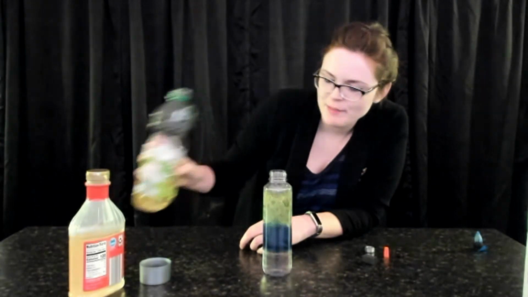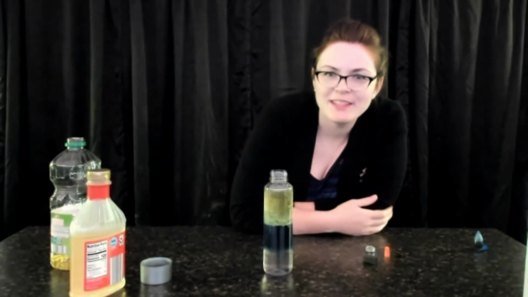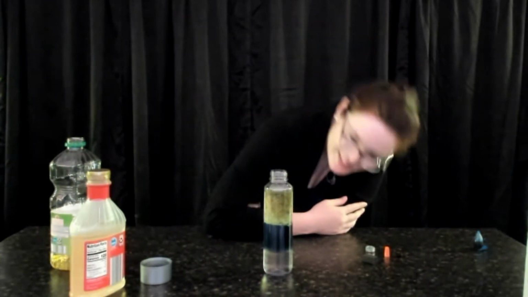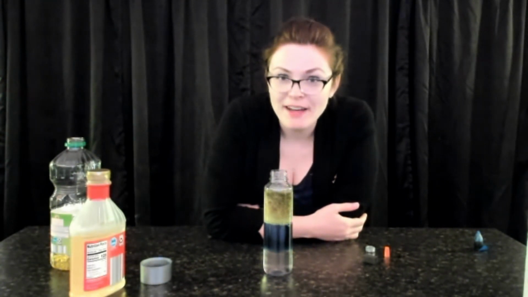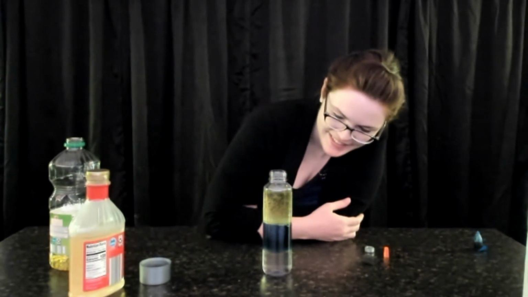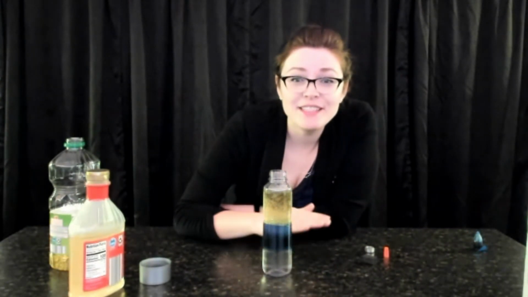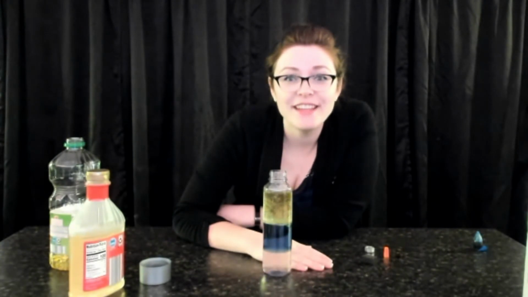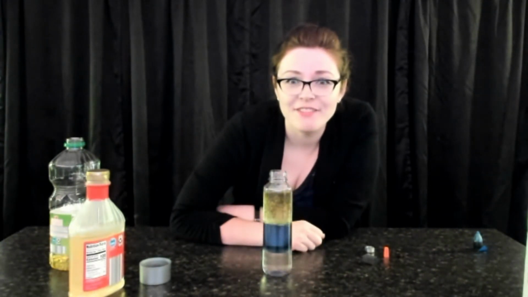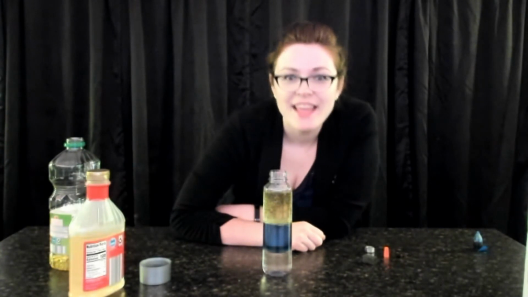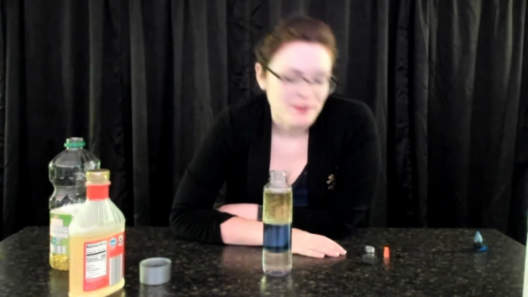Oh, it looks like it's mixing up a little bit with the water, creating sort of a lava lamp effect. It's settling out though and separating on top of the water. So we have 3 different liquids here with 3 different densities, and that's what creates this really neat layering effect in our bottle.